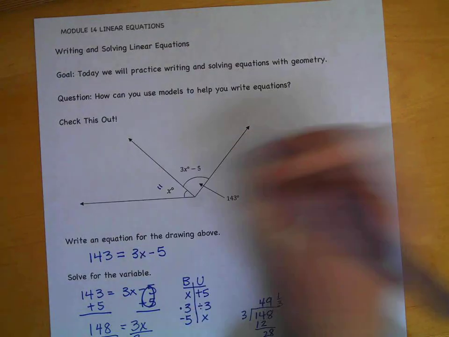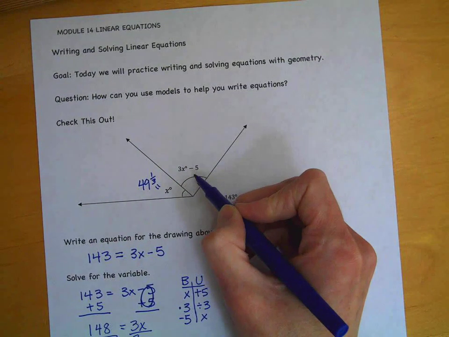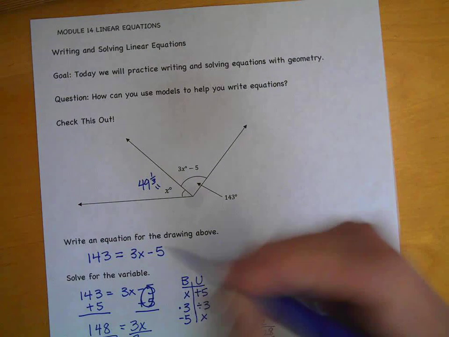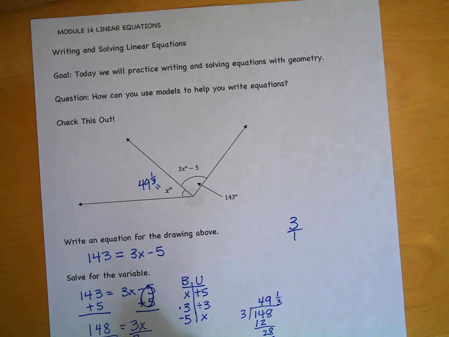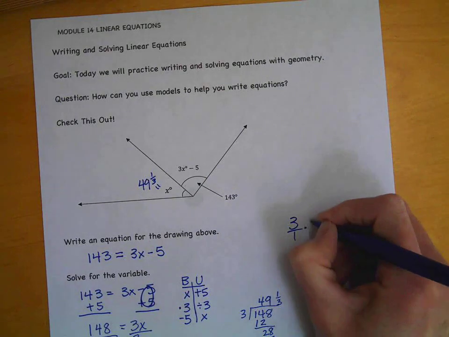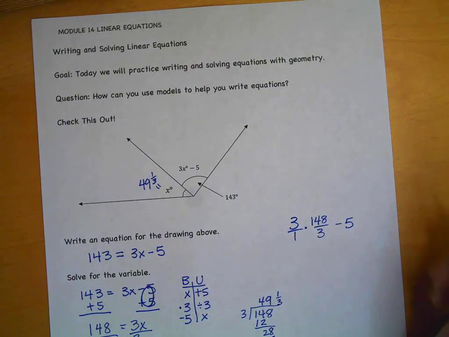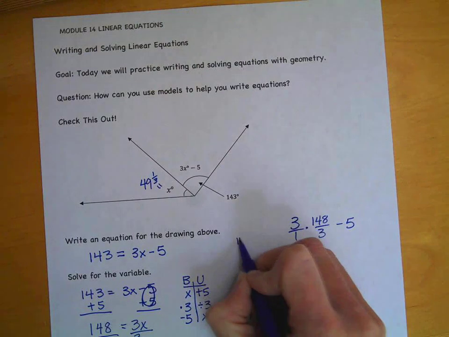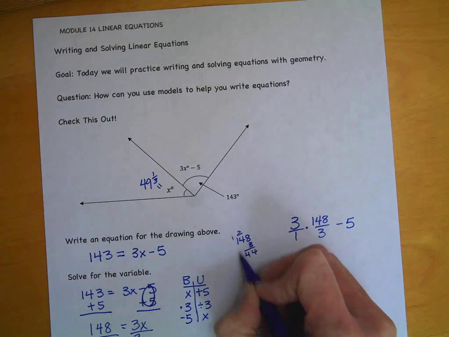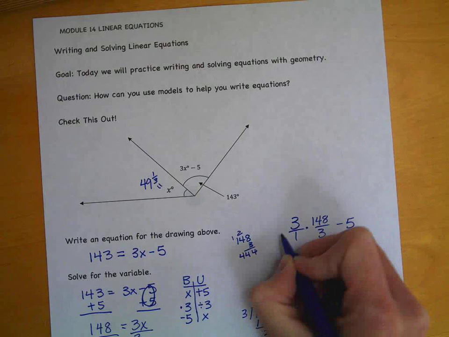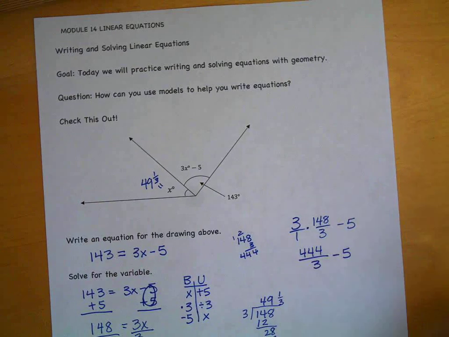So that means that this little angle is equal to 49 1/3. Then I have to plug it in over here to figure out what the other angle would be. So now I have to take 3 times 49 1/3, which is really 148 thirds. Then I'm supposed to subtract 5, and that will give me the angle measure. So 148 times 3 is 444. So now I have 444 divided by 3 minus 5.